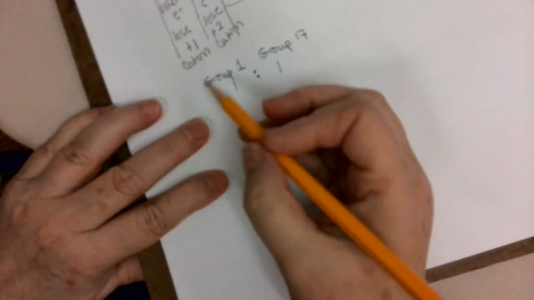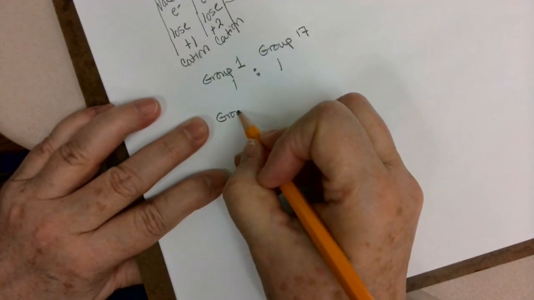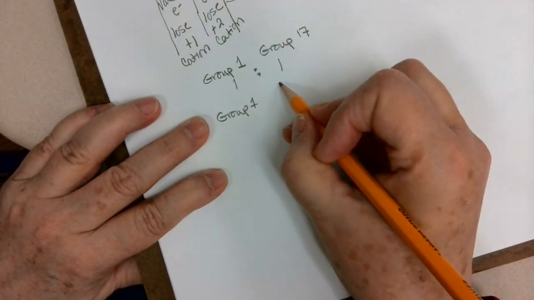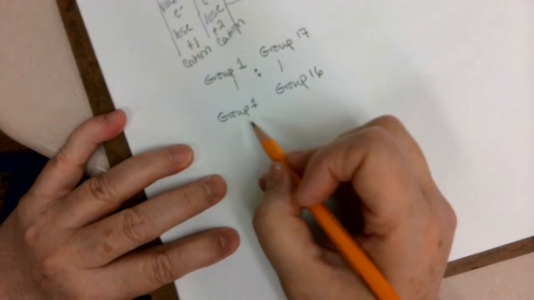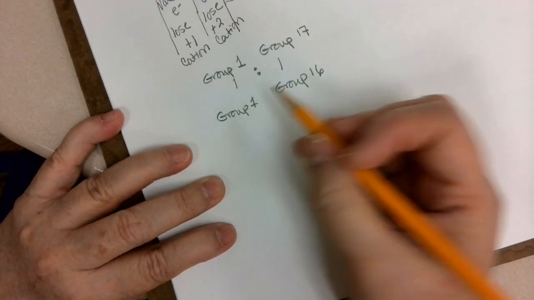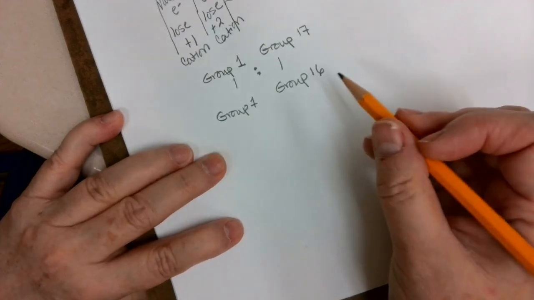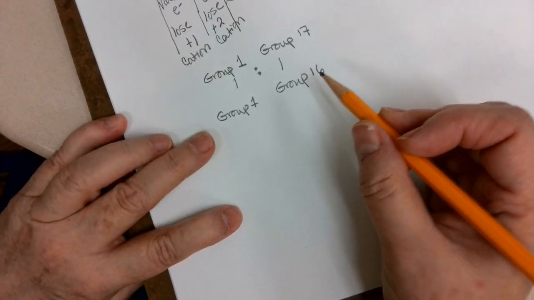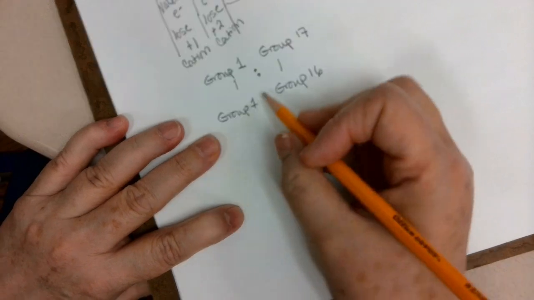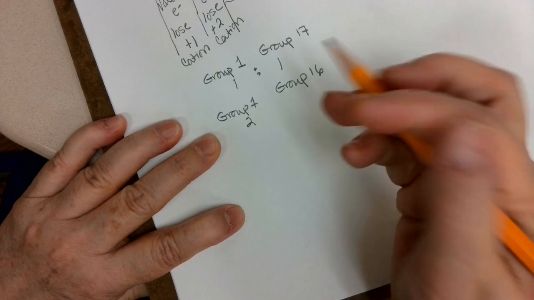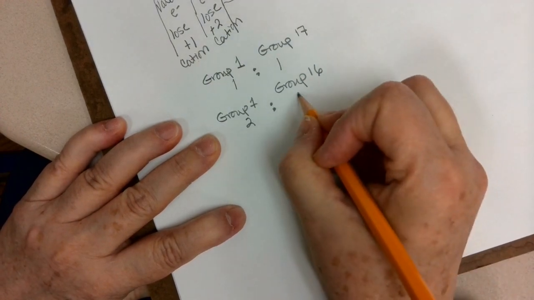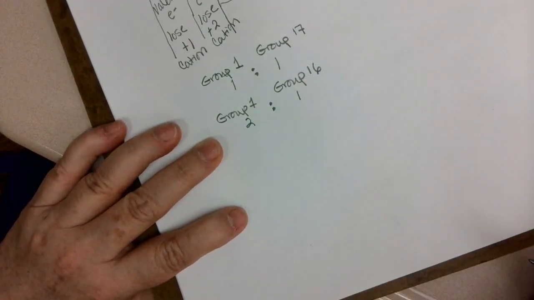And if you had a group 1 with a group 16, that relationship was, in this particular case, you would need two of those to one group 16.